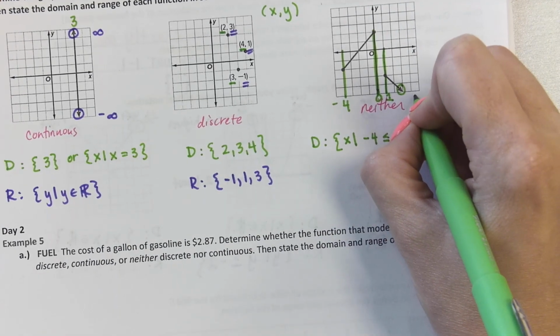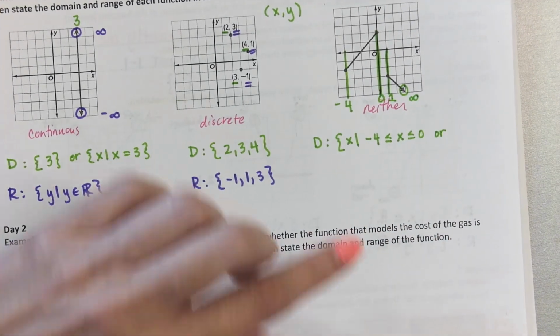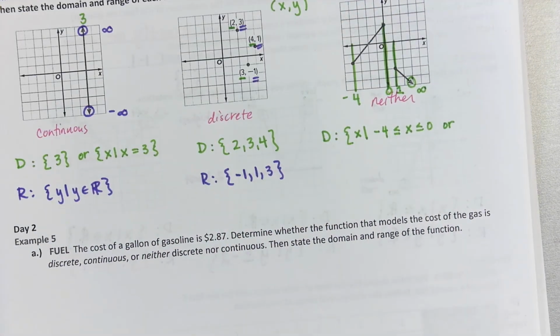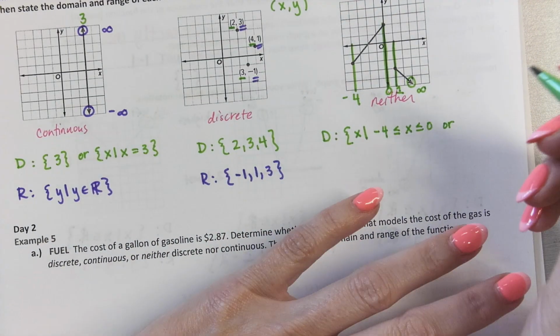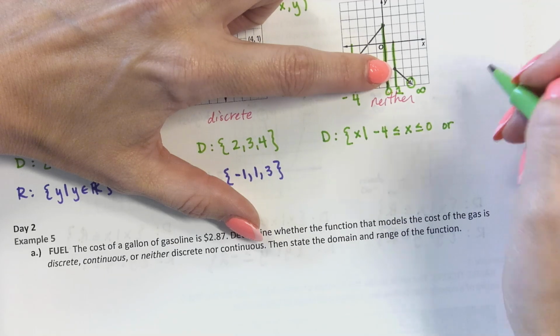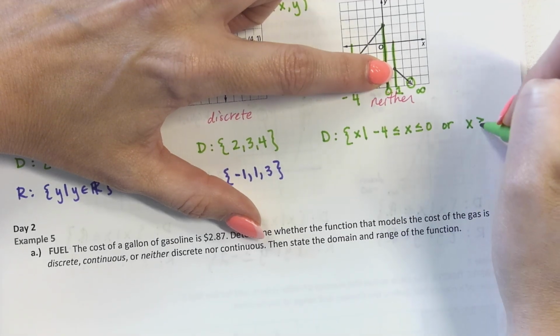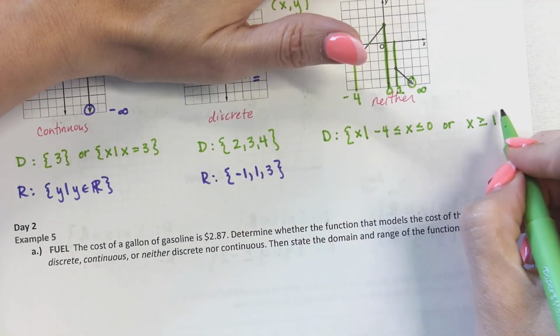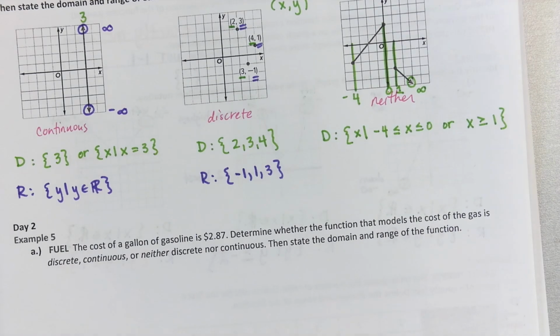So it's really just going to infinity to the right. Okay, so the way that we're going to say that is all of these values for x are greater than or equal to 1. Okay, so all these points down here, if we correlate them to x values, they're getting larger and larger.